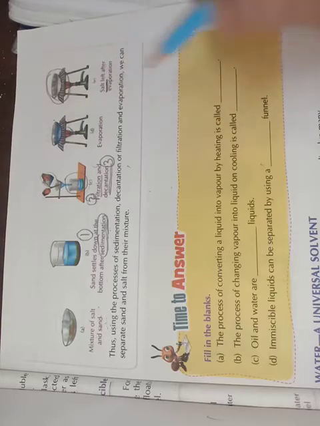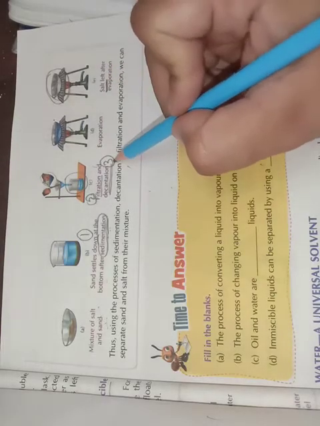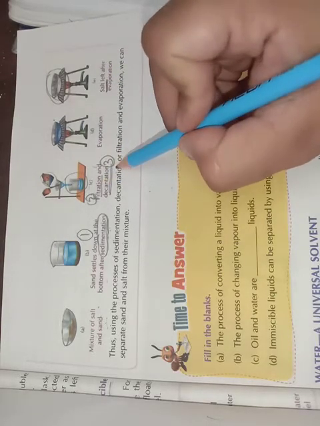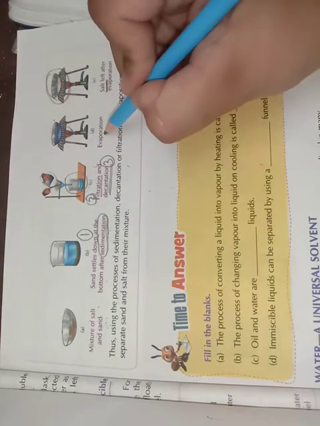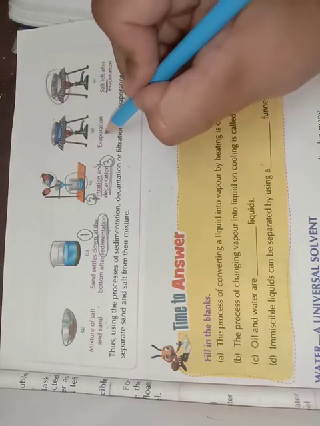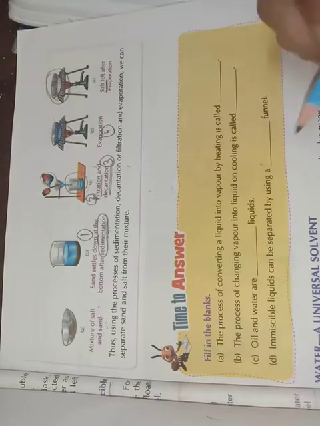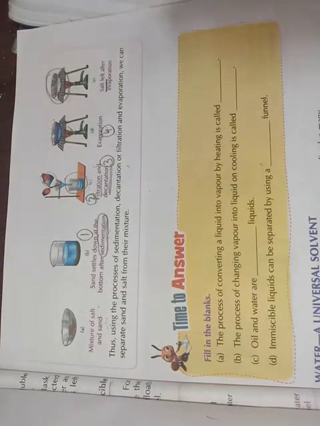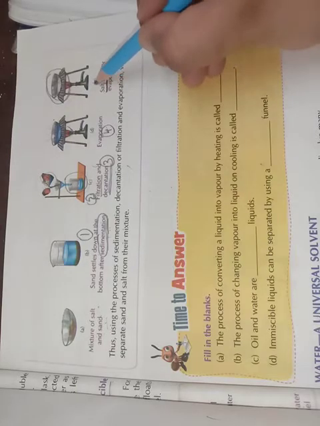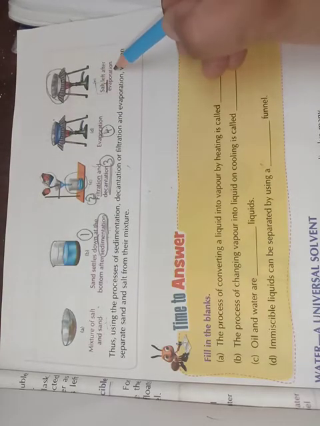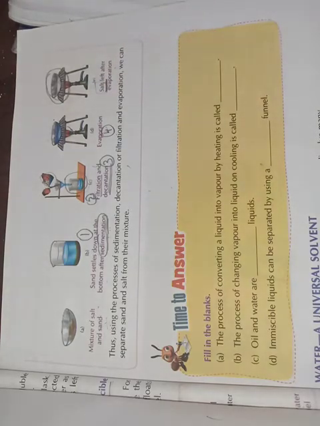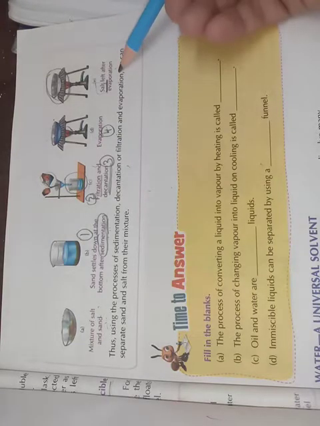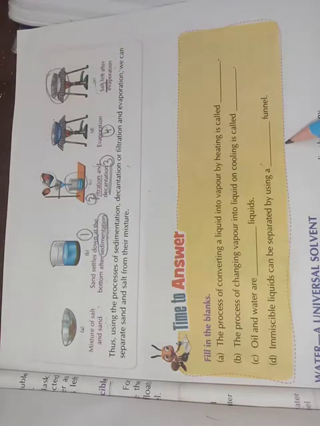Only salt will be left. So after filtration and decantation, we followed our next process, that is evaporation. The fourth process we did was evaporation, and finally we are left with salt after the evaporation process. Just after this diagram, again the yellow box, again it's time to revise the things.